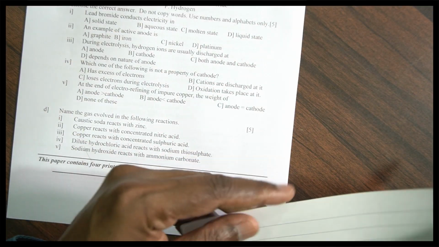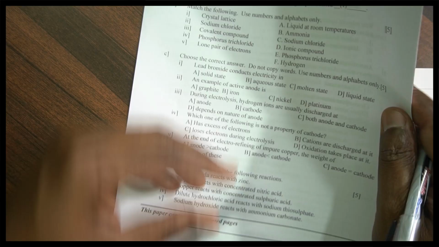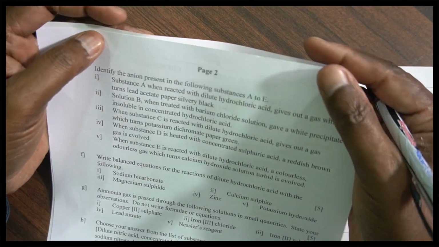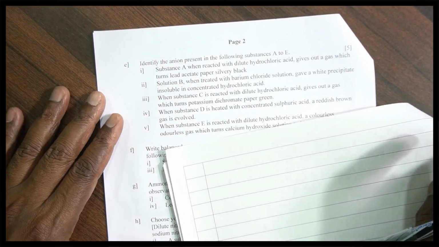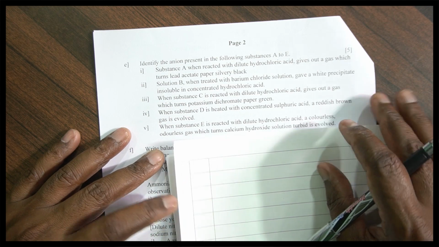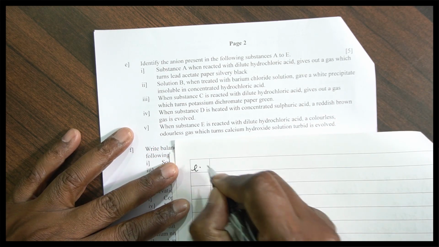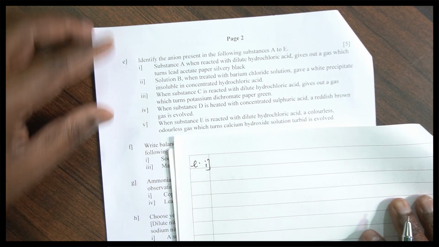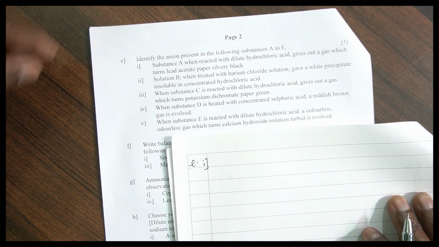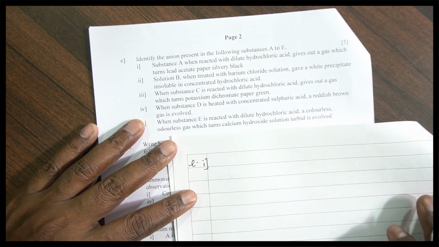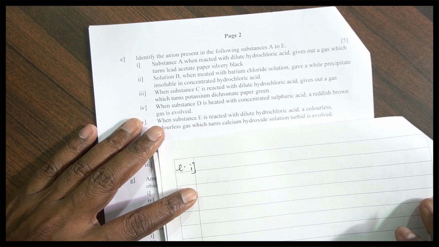Now we will go to the next part of the question paper, part E. In part E, they are asking to identify the anion present. Which anion is present in this? We will write part E here, and then number 1. Substance A, when reacted with dilute hydrochloric acid, gives out a gas which turns lead acetate paper silvery black.